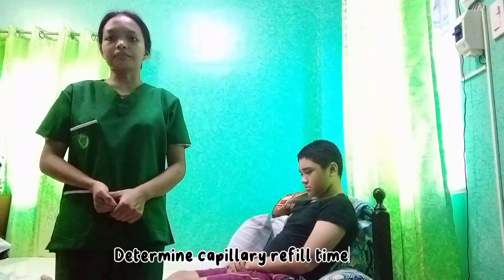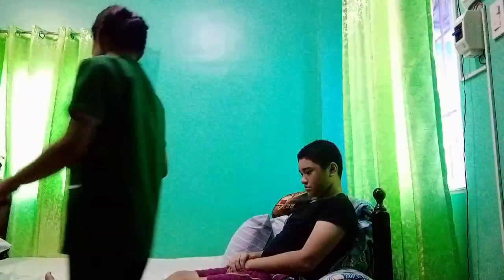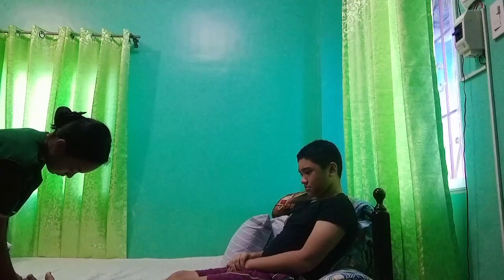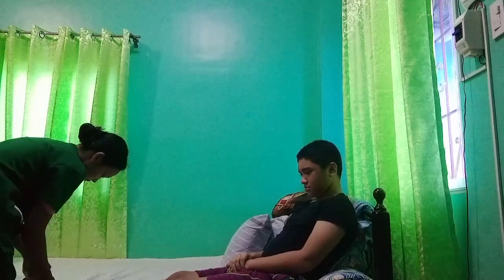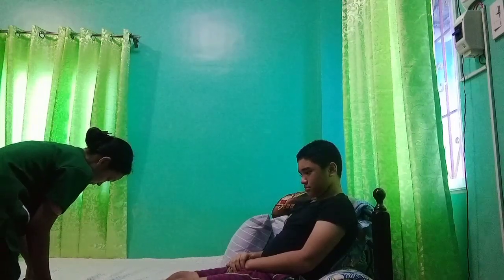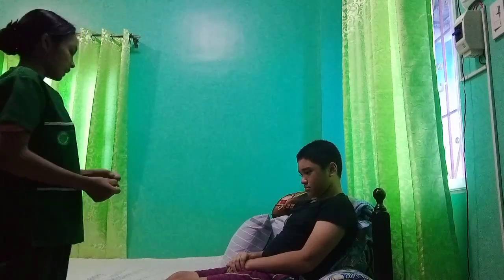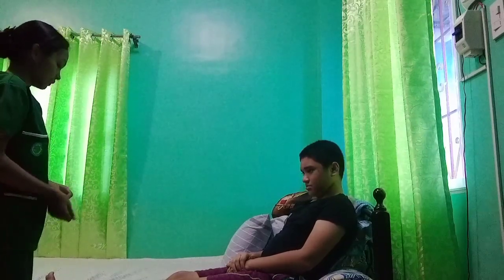Then I will determine also his capillary refill time. It is normal, which means that nung pinrest ko yung thumb nyo, nagbalik siya sa normal within 2 seconds.